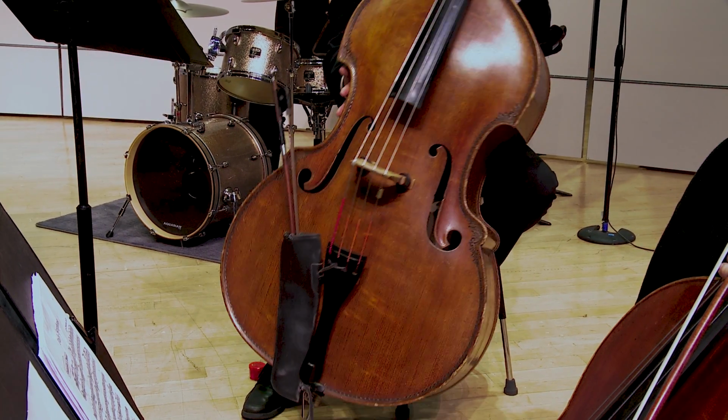And of course, if we go way in the back, Charlie, our bass player, the biggest of our string instruments. And you know, of course, right? Charlie?